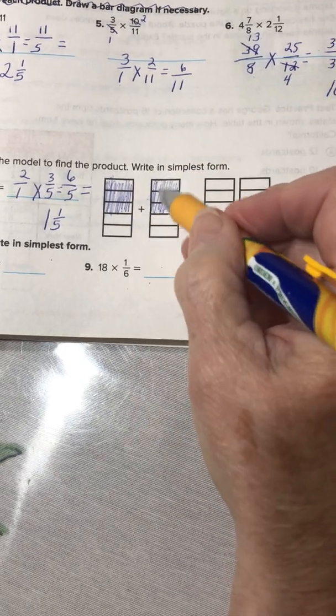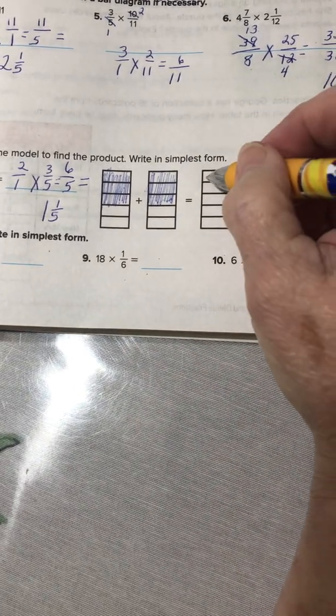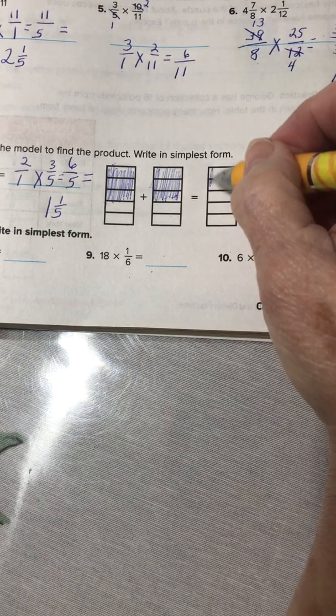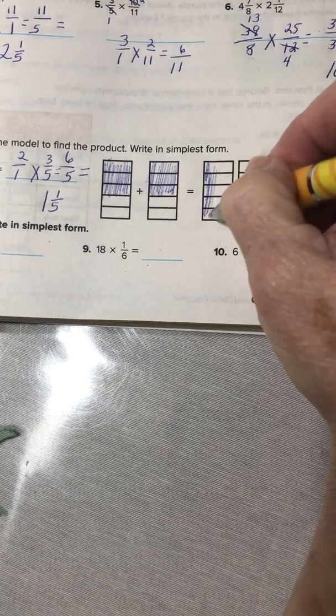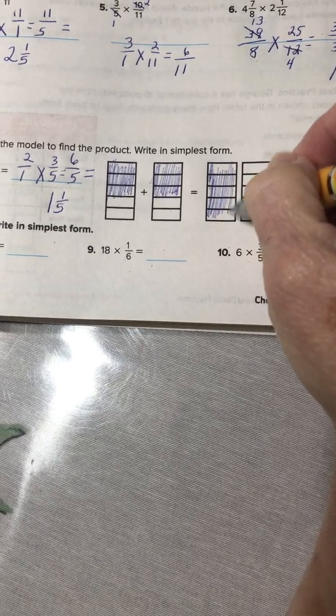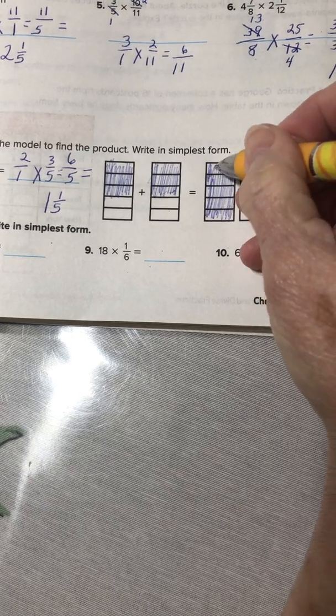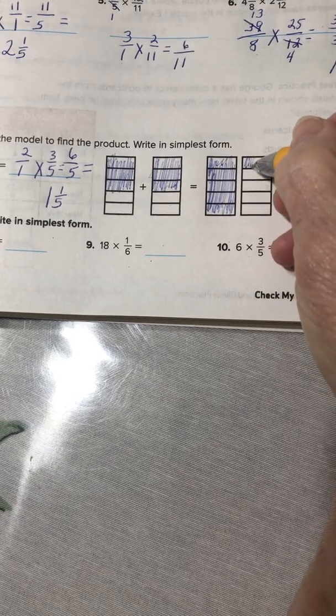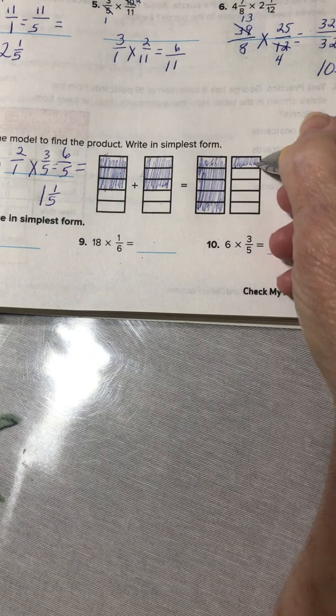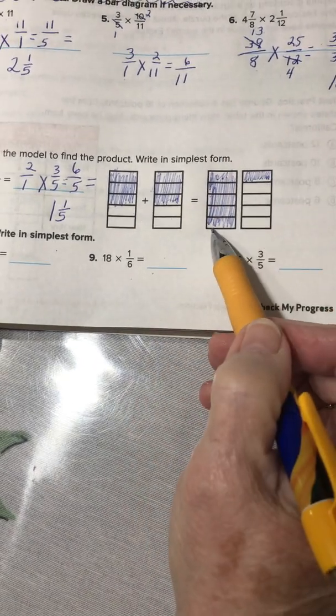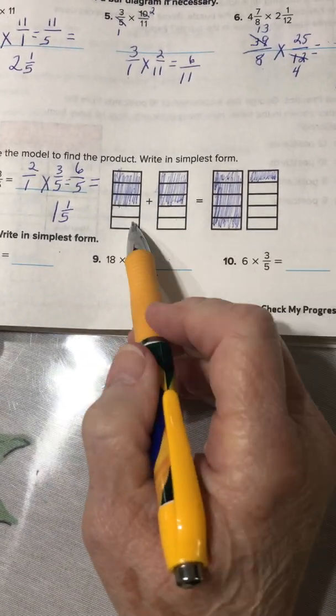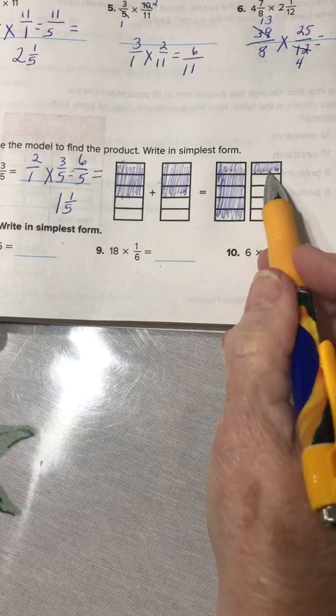So we have 6, and let's shade this in. 1, 2, 3, 4, 5, and 6. And this matches our answer. 6/5 is the same as 1 and 1/5.